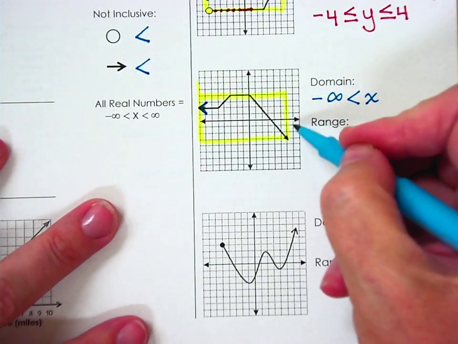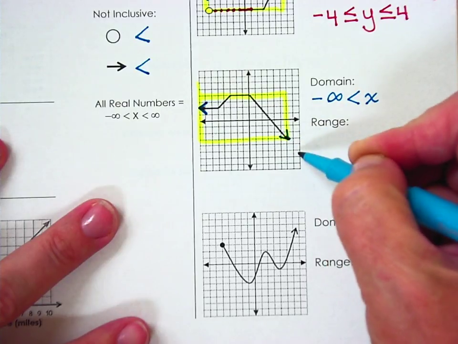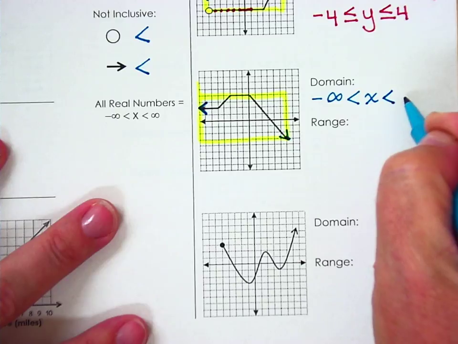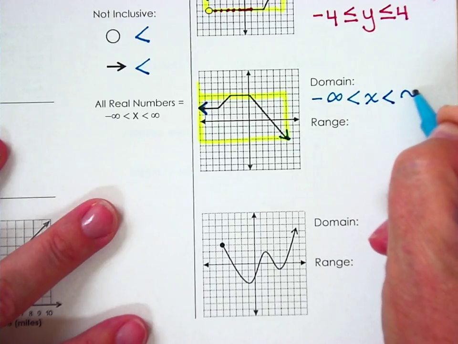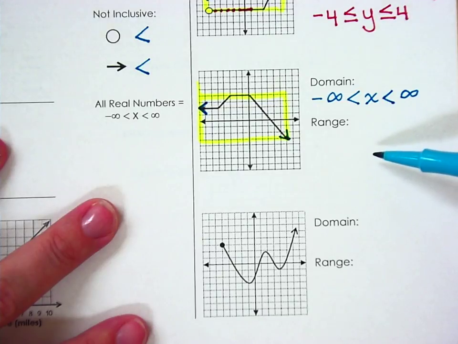I go all the way to the right, and I see the end here, but again, I have an arrow, and my arrow, even though it's pointing down, is really pointing to the right. So that is also less than, and this time, though, it's going towards positive infinity because it's really pointing to the right towards all those positive values.